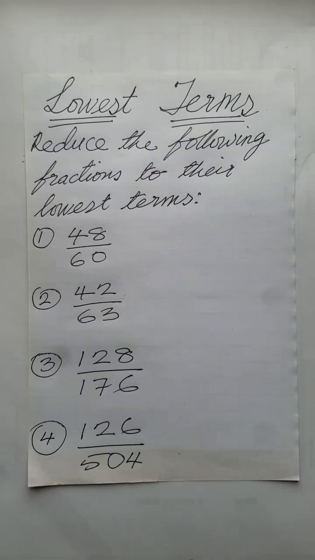In this video we'll be looking at how to reduce fractions to their lowest terms.